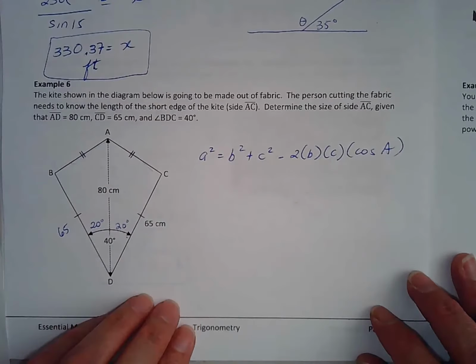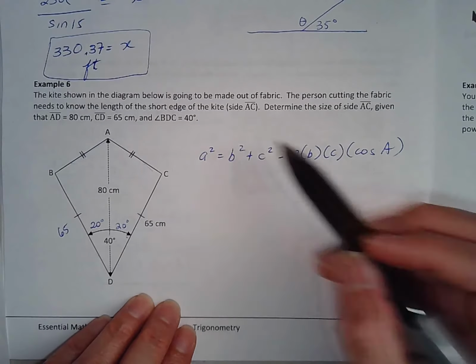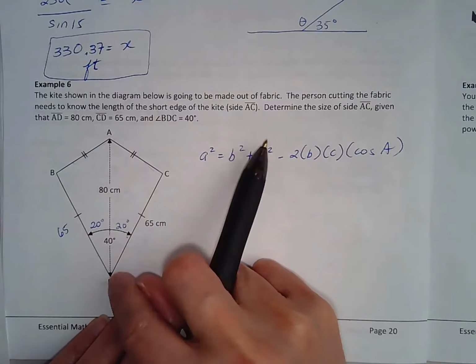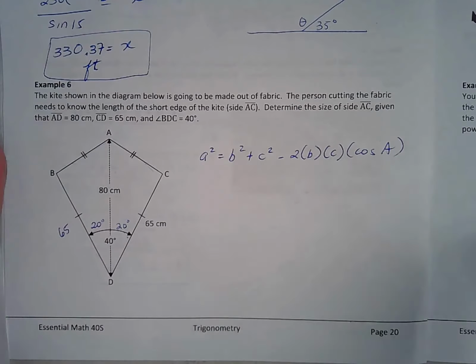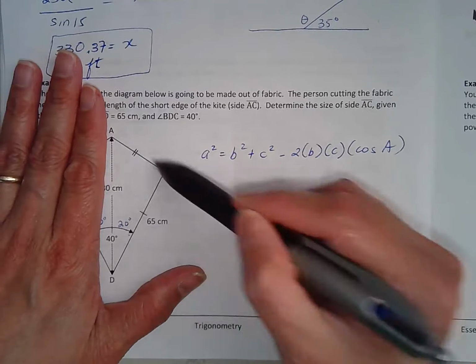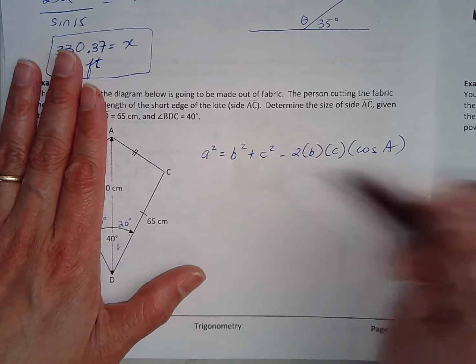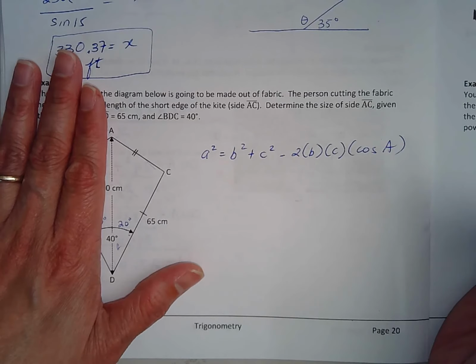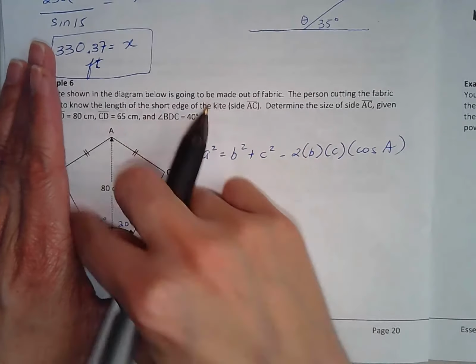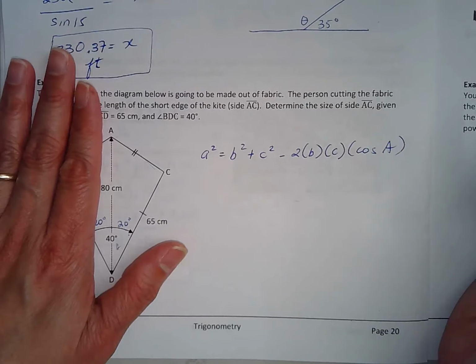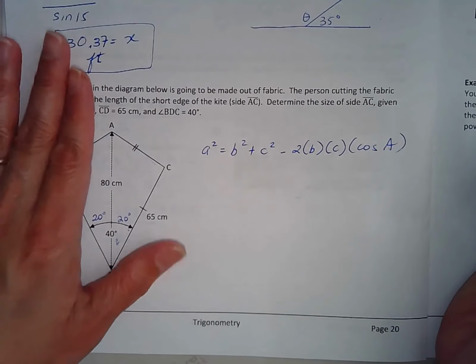Now you're probably thinking, well, A is up there, but this is D. So what's up with this? Remember, we're focusing on this triangle here. We're going to call this angle A, or angle theta. It's just that they've already labeled A, B, C, and D here.